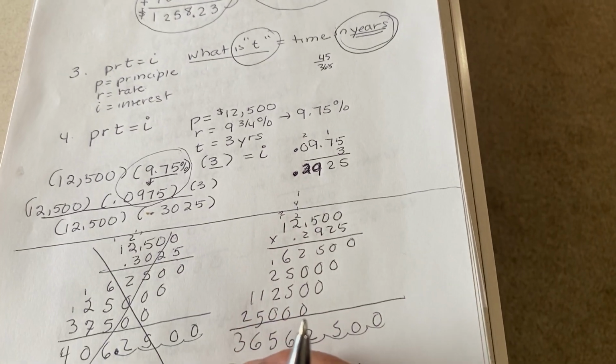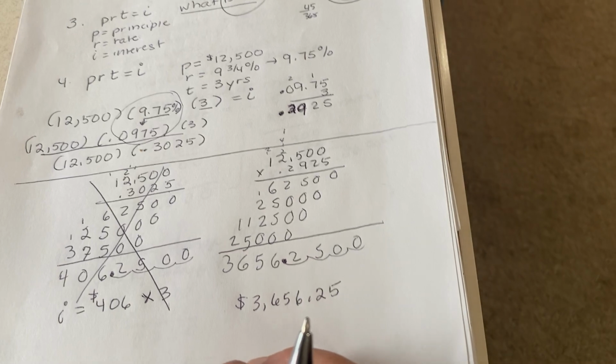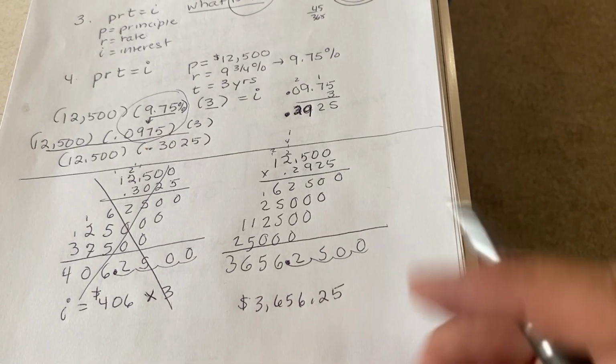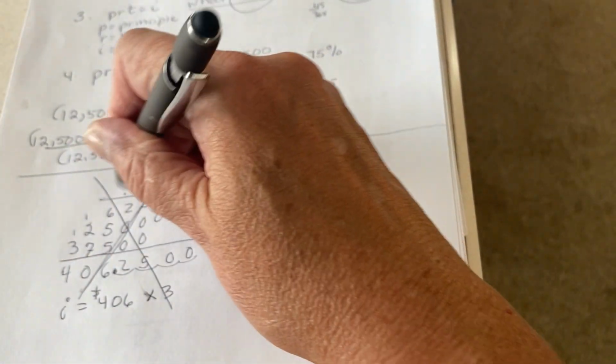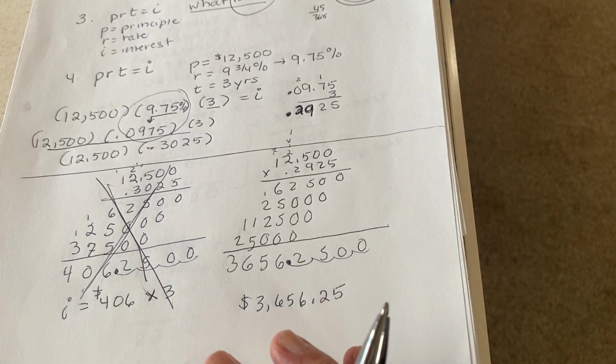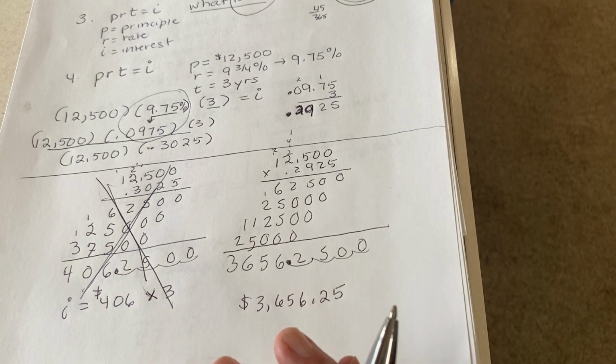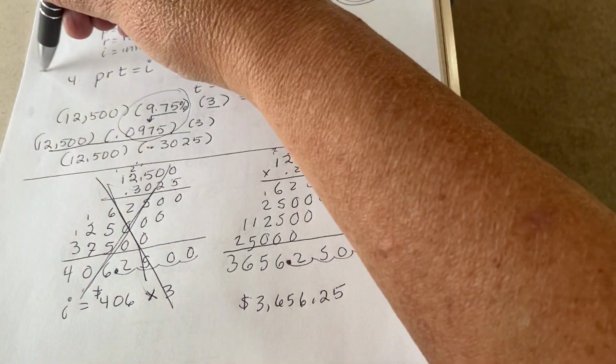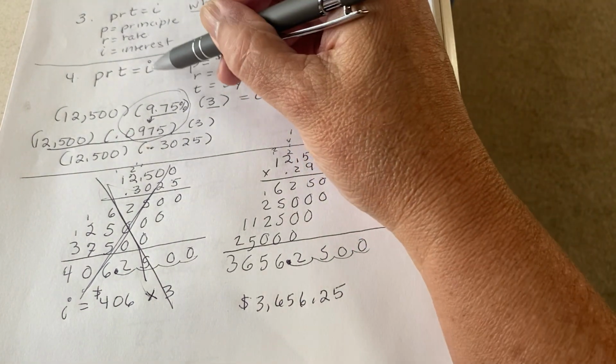Okay, number 4 here. Doesn't look like a bit because I made a mistake on here. Disregard this section. Find the simple interest if $12,500 is borrowed for 3 years at 9 3/4% rate interest. So we just use the PRT right here on this one.